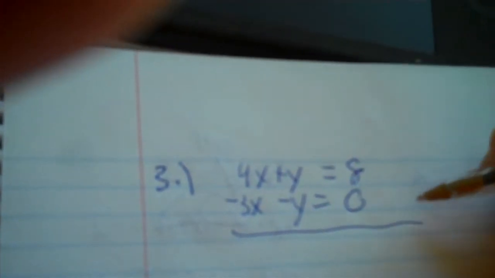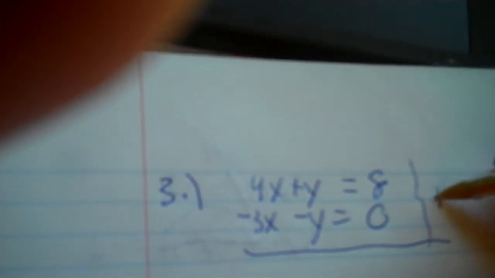Okay, number 3, we have 4x plus y equals 8. Negative 3x minus y equals 0. Now this time we don't have that same benefit of having a letter by itself. No, you don't have to rewrite the equation. You're going to follow the elimination method. You want to get either the x's or the y's to cross out. Well, the x's won't, but the y's will.